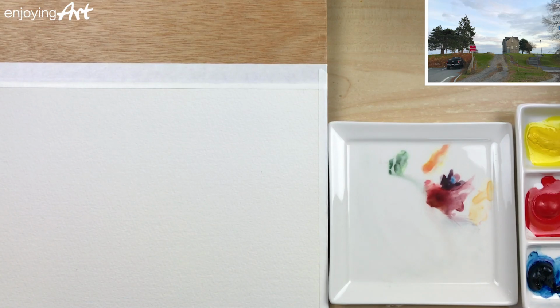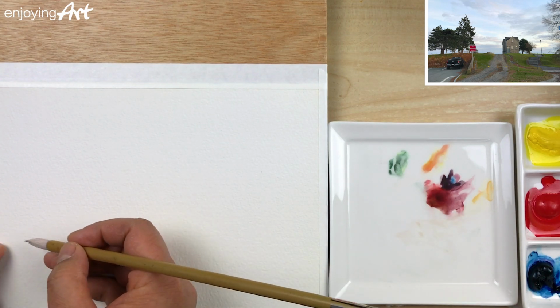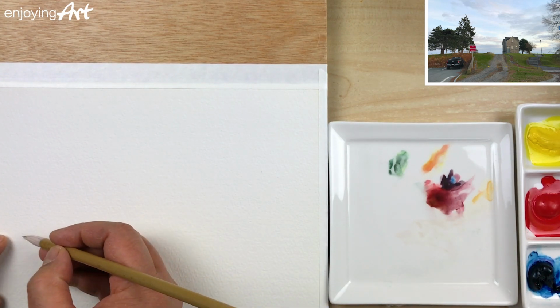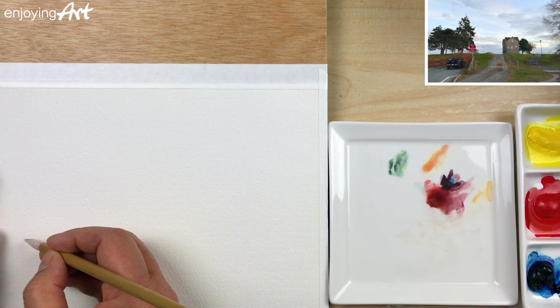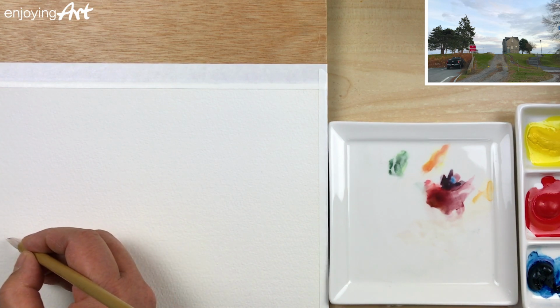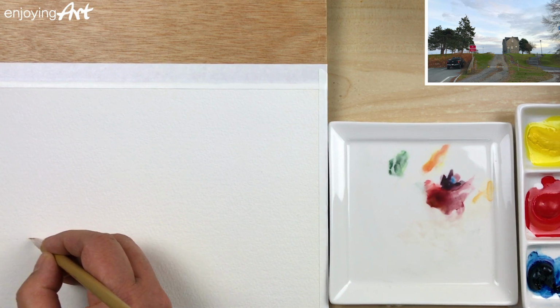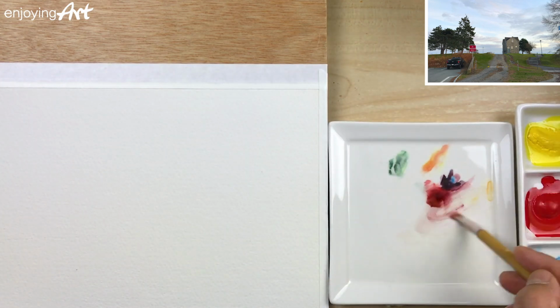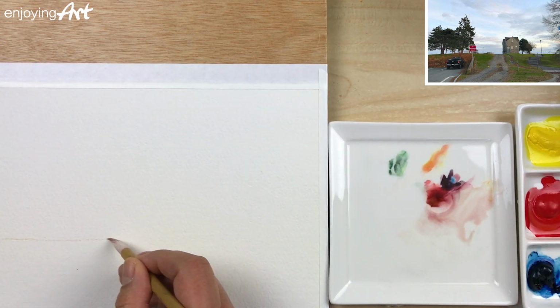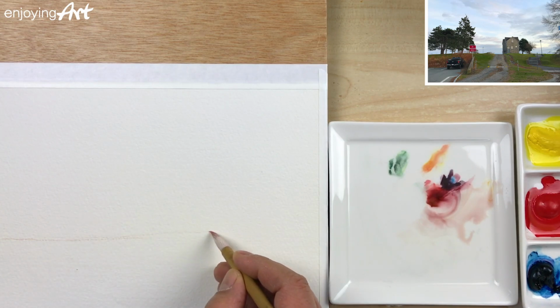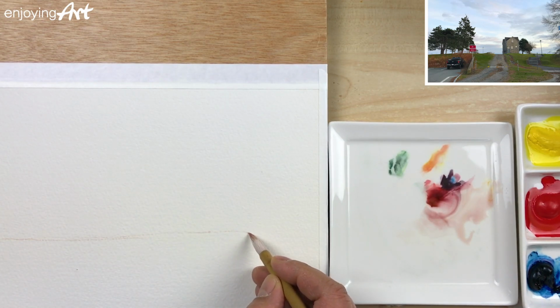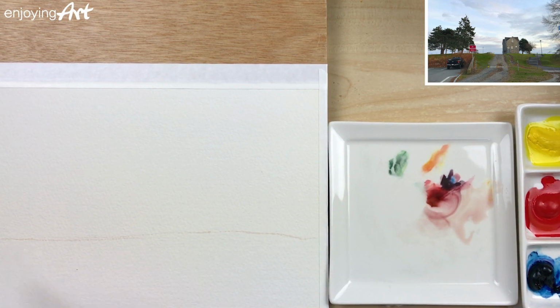I first want to decide how much sky I want to keep for the painting. Going to use a very light color to do a little study. I would like to have a little bit more sky in that case. So I'm going to have 2/3 for the sky, 1/3 for the land. Like that. Again, this a little bit higher and this side a little bit lower.